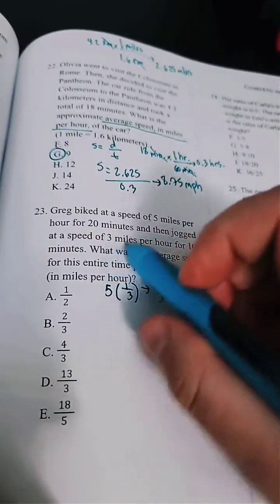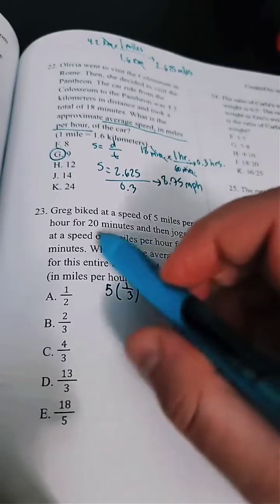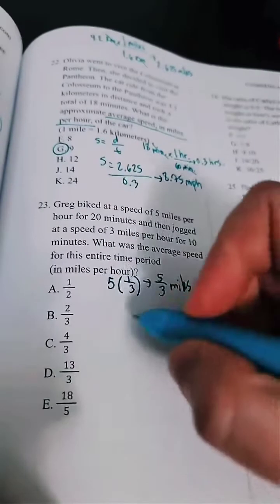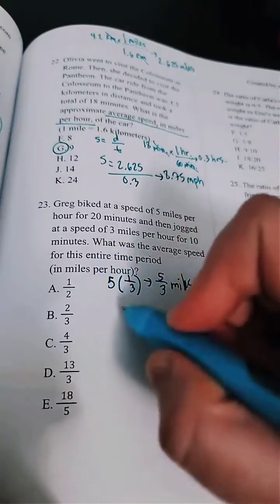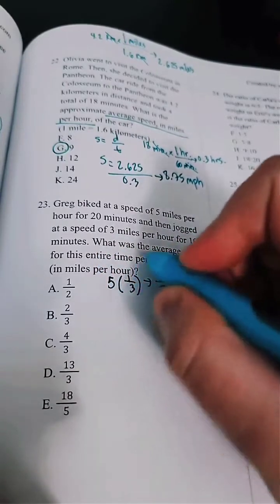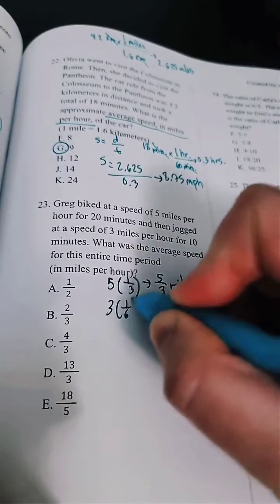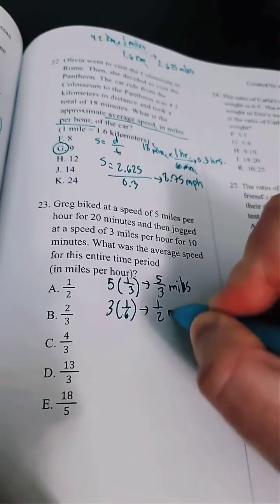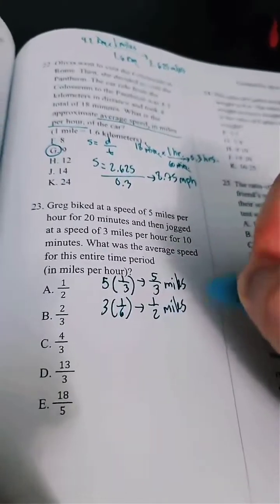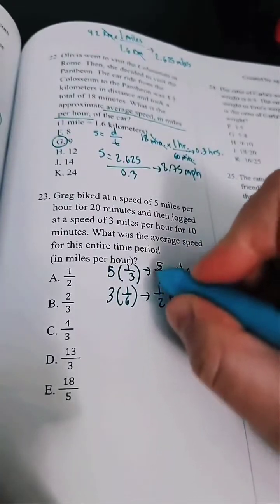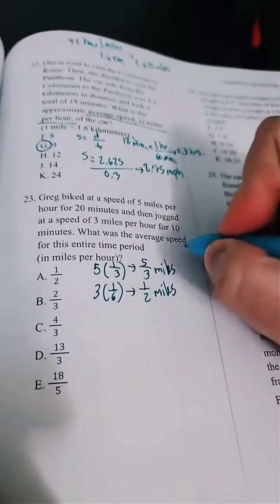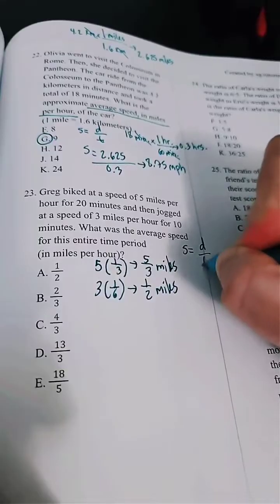And we're going to do the same thing to figure out the distance he travels when he's jogging. So when he's jogging, 10 minutes is a sixth of an hour. It's 3 miles per hour, and he's done a sixth of that. So that's going to be 1/2 mile. So this is the distance, the total distance if we add those up. Remember, speed is equal to distance over time.